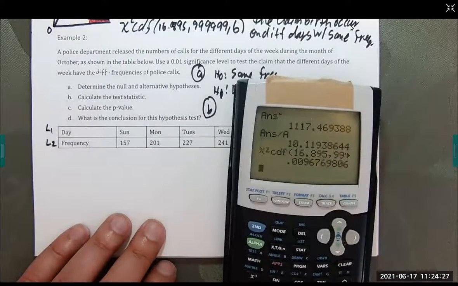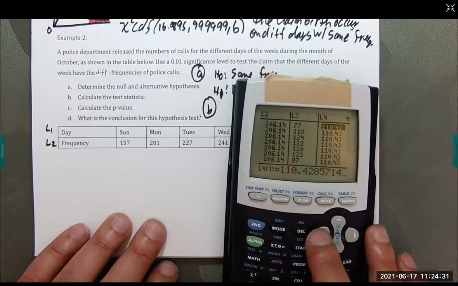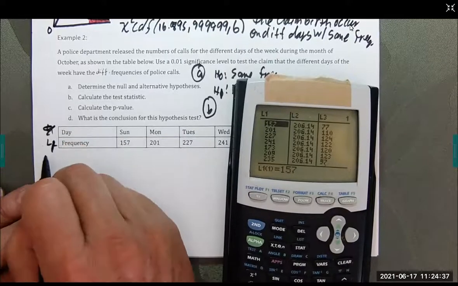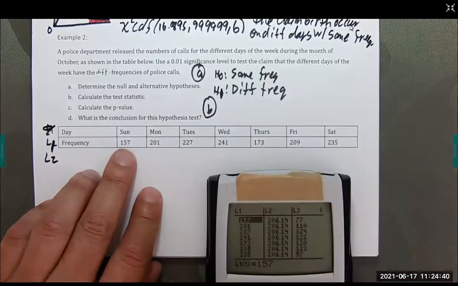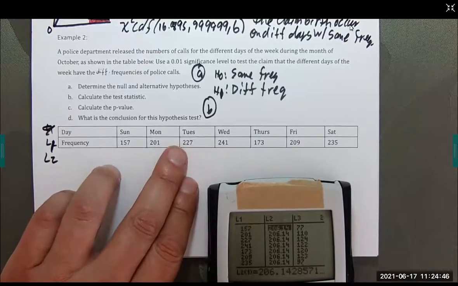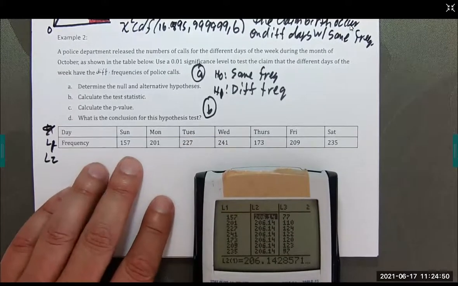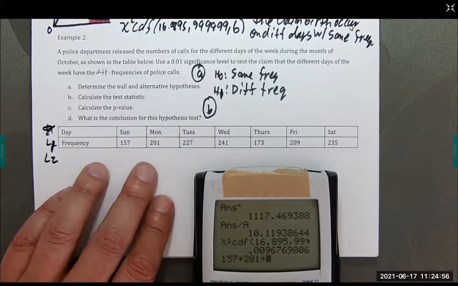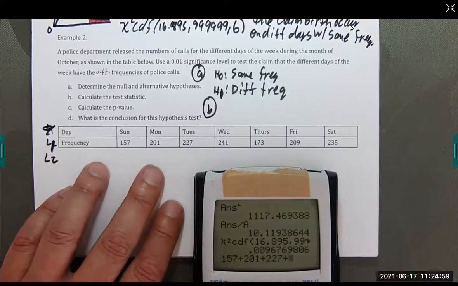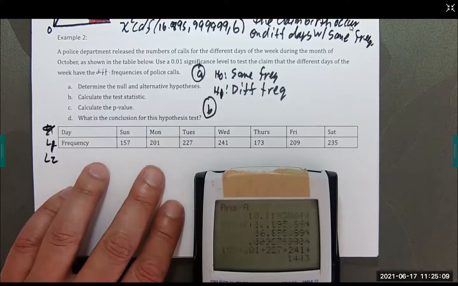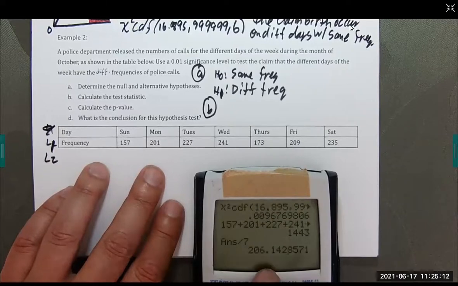And let's make sure my table is what I said that it was. This is list 1. And list 2 is what I did was I added up 157, 201, and so on, and divided it by 7. And I came up with 206.14. Let's go ahead and do that real quick, just to show you. 157 plus 201 plus 227 plus 241 plus 173 plus 209 plus 235. And then divide that by 7.